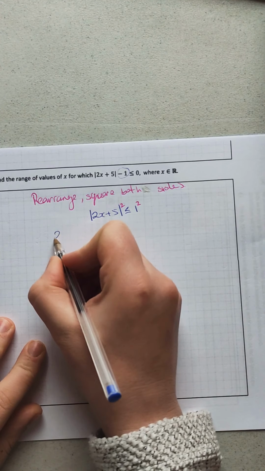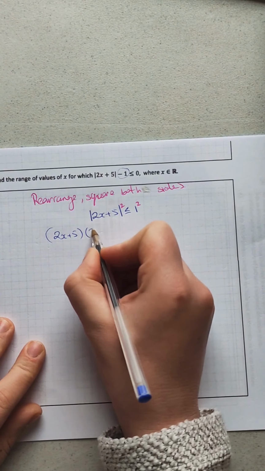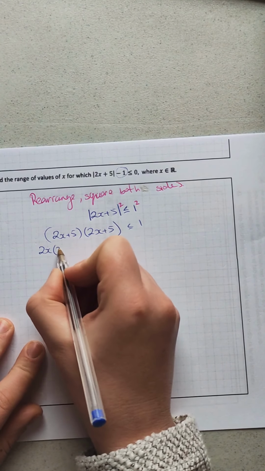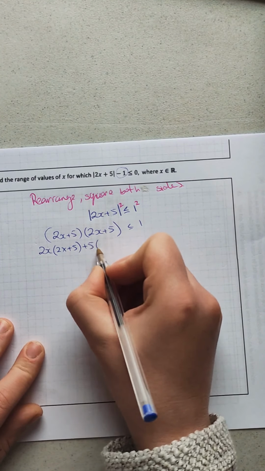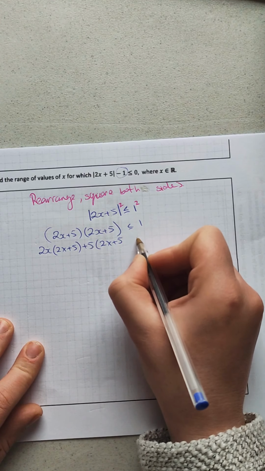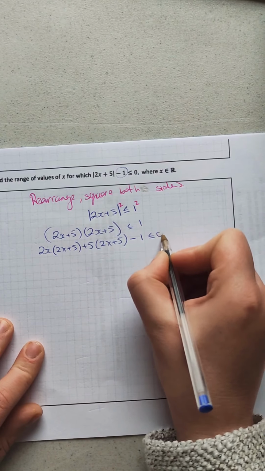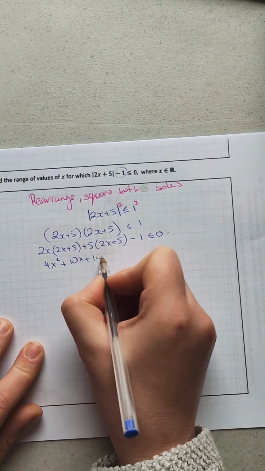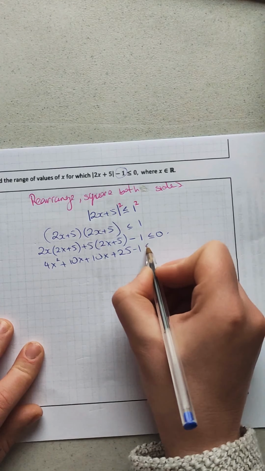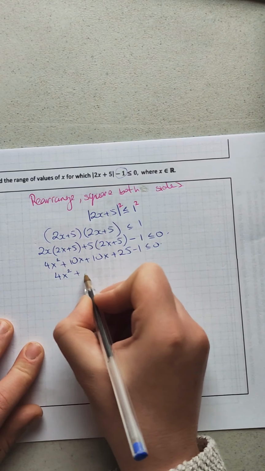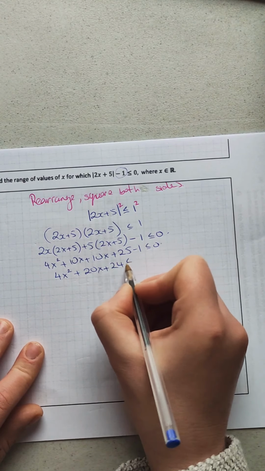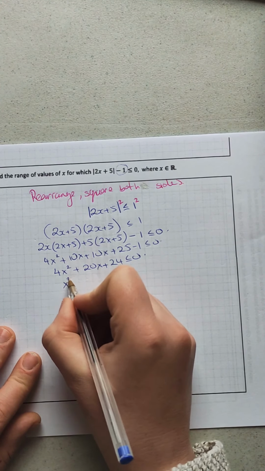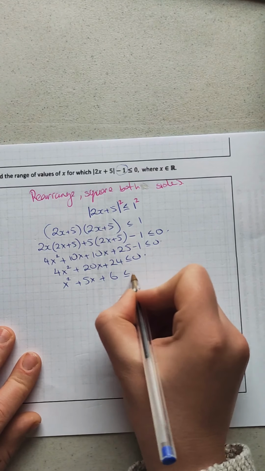I know a lot of people in the class are doing it out the long way, so I'm going to do it out the long way for you as well, and 1 squared is just 1. So that's going to be 2x by 2x plus 5, plus 5 by 2x plus 5, and a minus 1 is less than or equal to 0. You can bring it back over. 4x squared plus 10x plus 10x plus 25 minus 1 is less than or equal to 0. 4x squared plus 20x plus 24 is less than or equal to 0. You can do the minus b formula from there, but you know me, I am going to divide by 4. X squared plus 5x plus 6 less than or equal to 0.